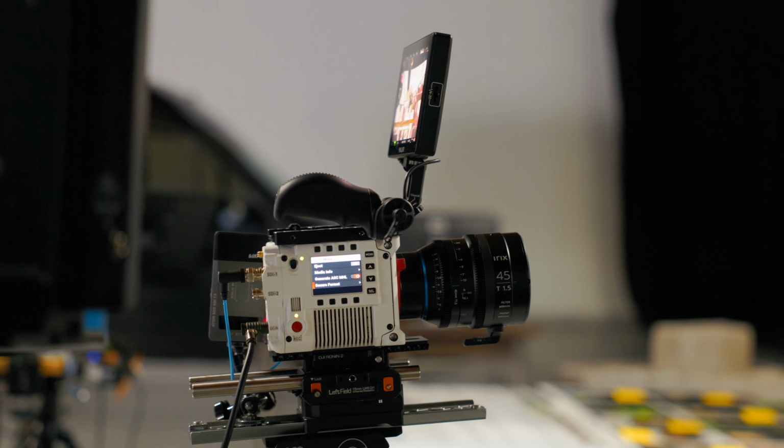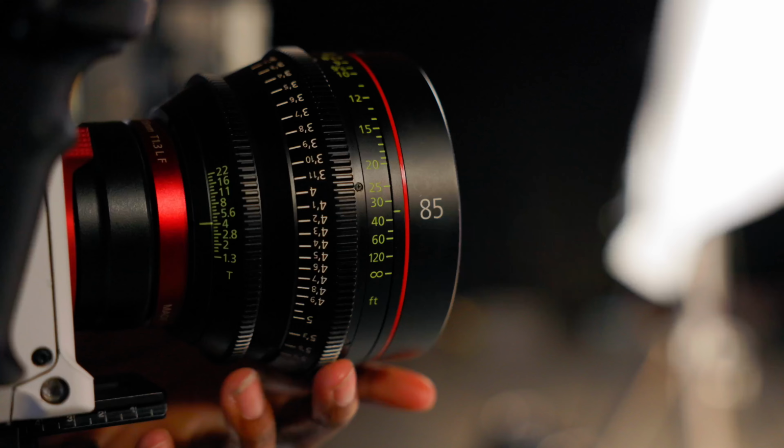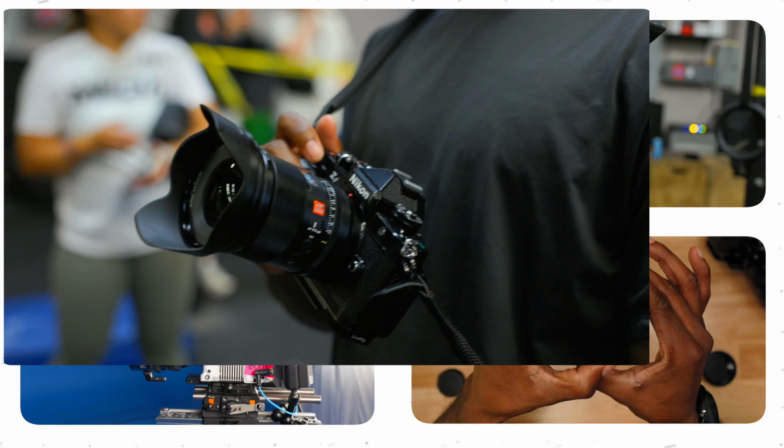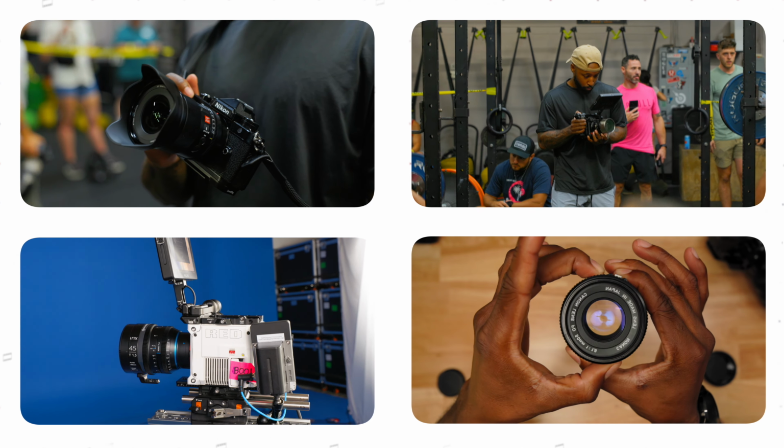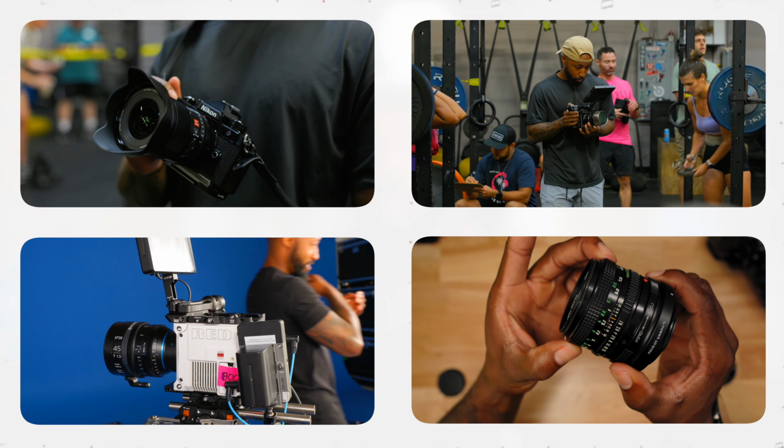Choosing the right lens can make or break your video quality, but with so many options out there, how do you know which one is right for you? Whether you're just getting started or you've been in the game for a while, understanding the difference between photography, anamorphic, cinema, and vintage lenses can feel like navigating a maze.